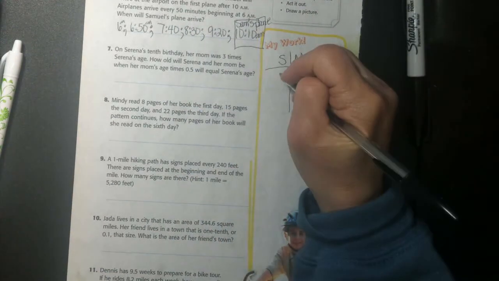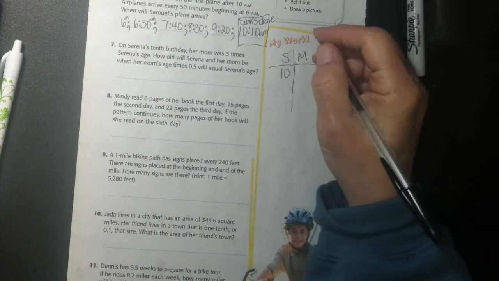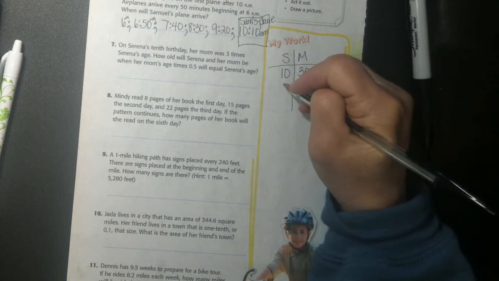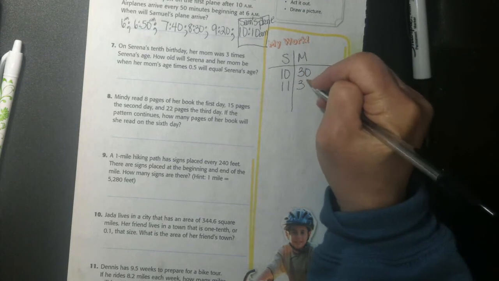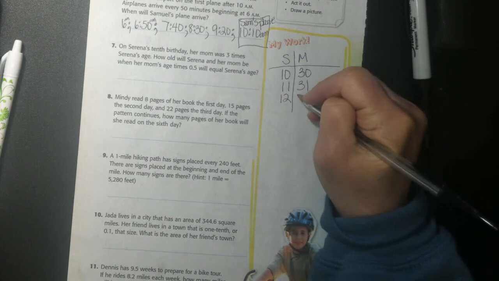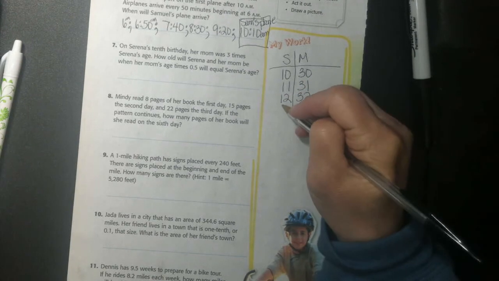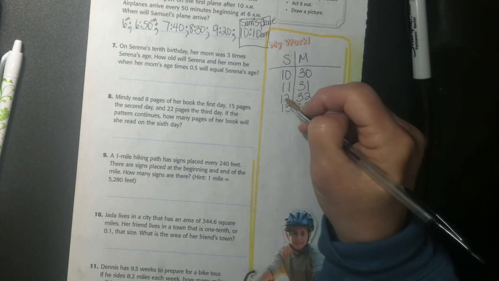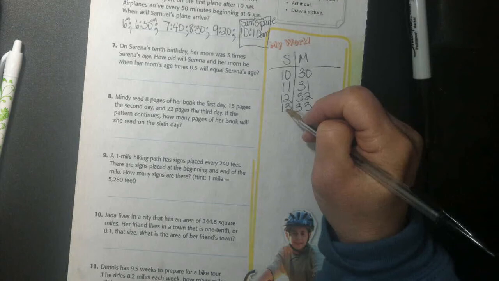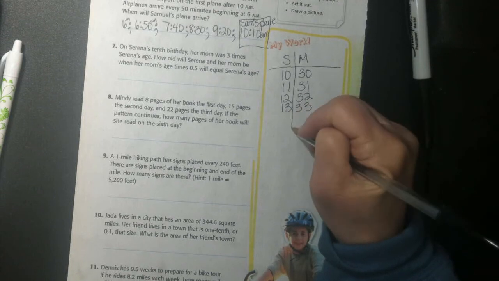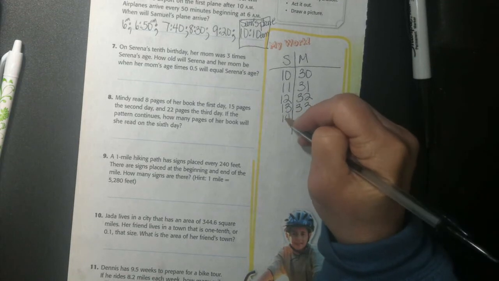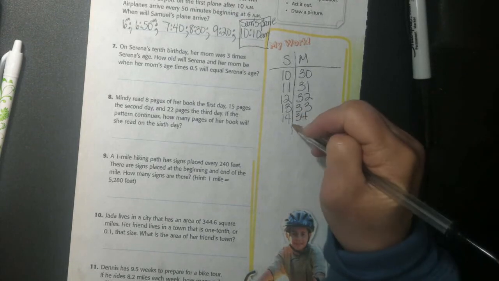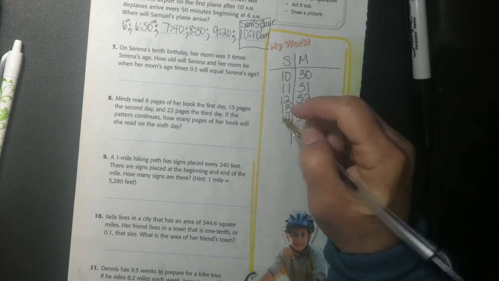So when she's 10, her mom is 30. Right, when she's 11, her mom's 31. 12, 32, 13, 33, right? Am I still at half? 12 times 2 is 24, 26, I'm still going. 14, she's going to be 34. Is this half yet? Nope. 34 times 2 is 28.